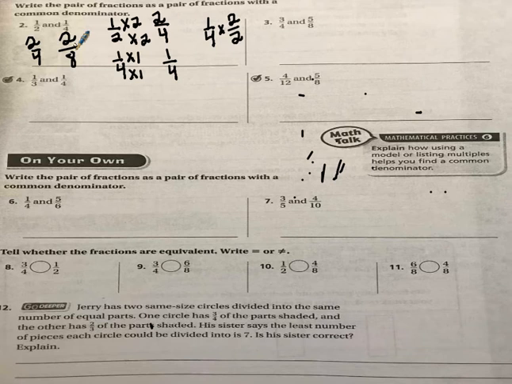And if I did the same thing to 2 over 4, I went 2 over 2, took that times 2 over 2, I would have 4 over 8. Okay. So there are a lot of possible answers actually for these ones. As long as you have something that has common denominators in it, it should work.